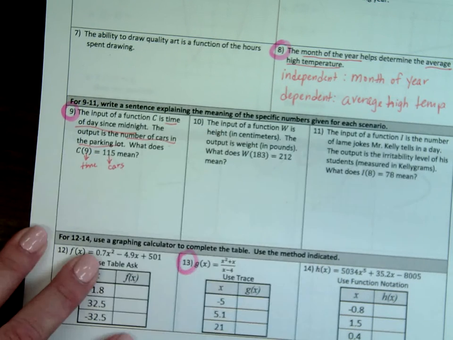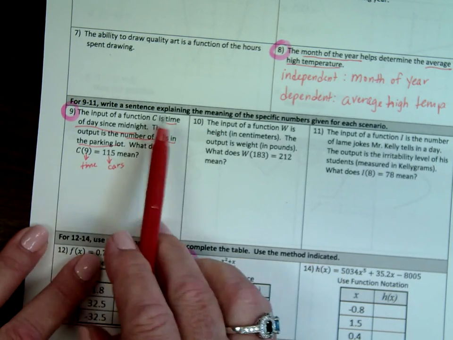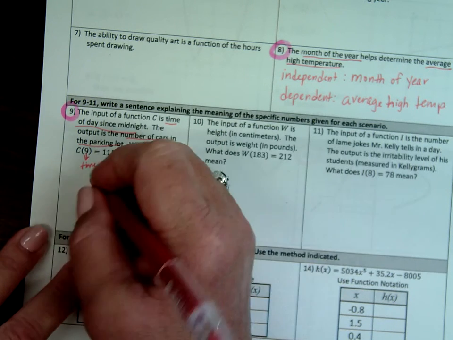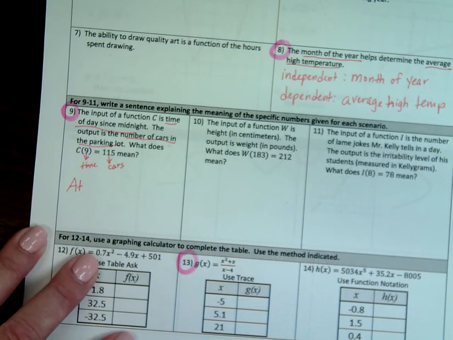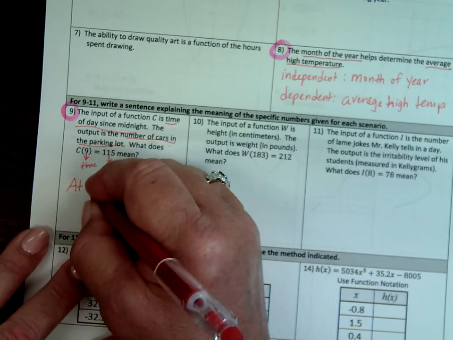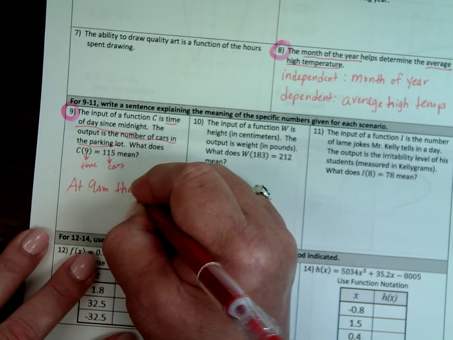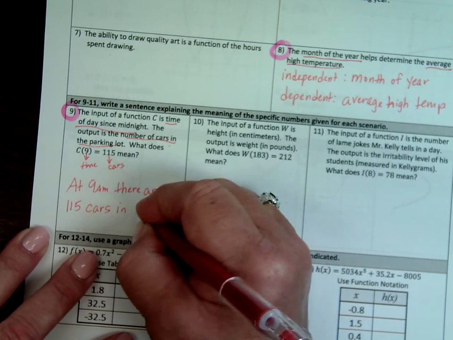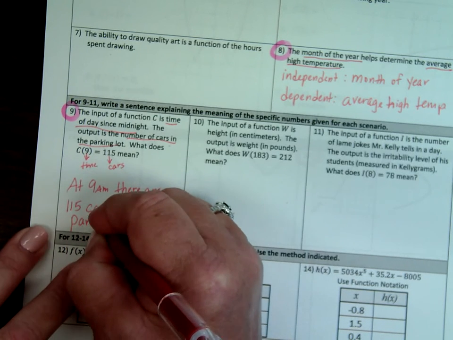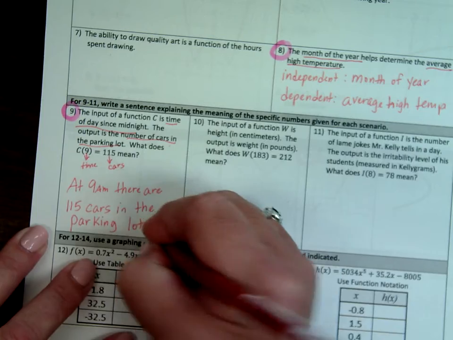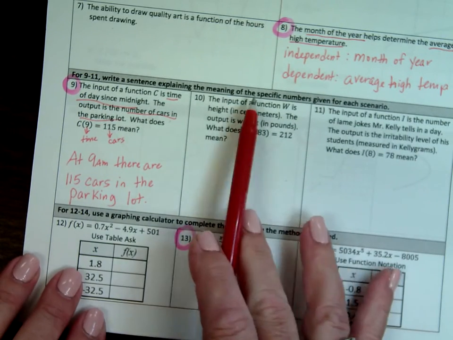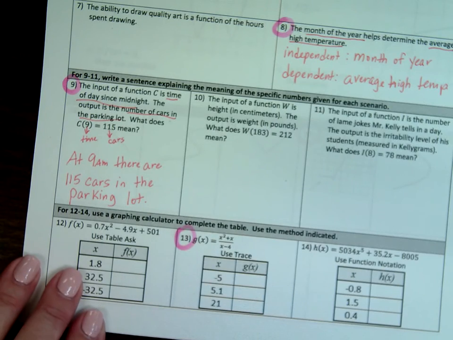So let's put that into a sentence. Now, this is the time of day since midnight. If it's 9 hours since midnight, then you're at 9 a.m. So at 9 a.m., my sentence is going to be, and you can write this however, you don't have to use the same exact words that I use, but you want to have the same meaning. So at 9 a.m., there are 115 cars in the parking lot. So there's my sentence. Write a sentence explaining the meaning of the specific numbers given, and there we go. So that's how you're going to do that set.